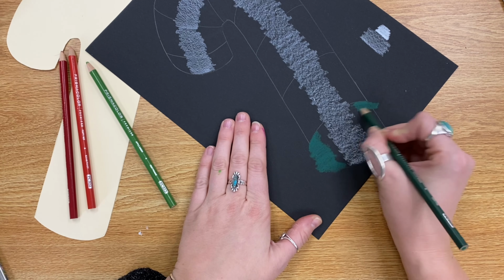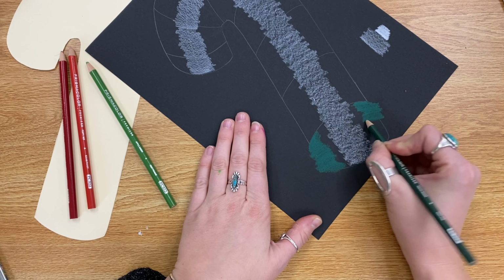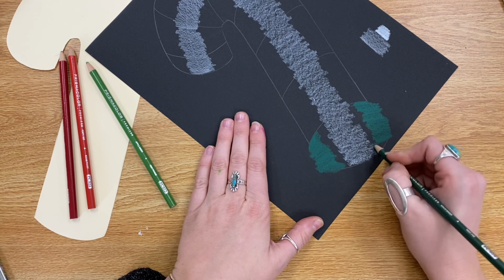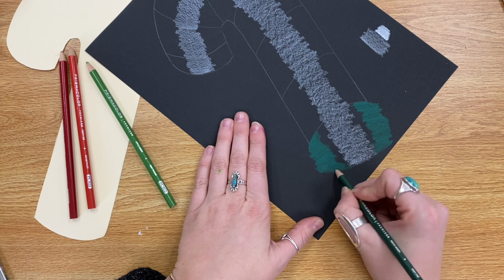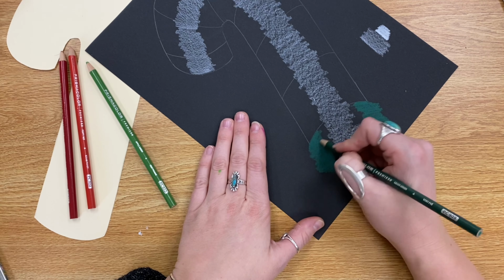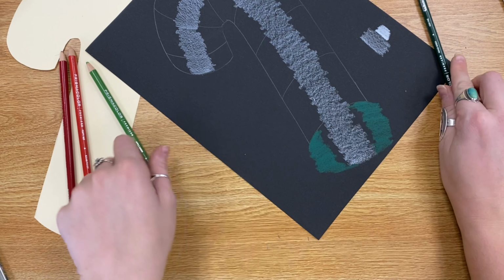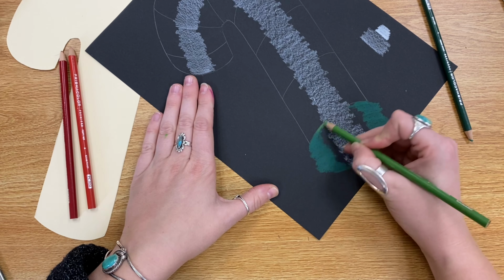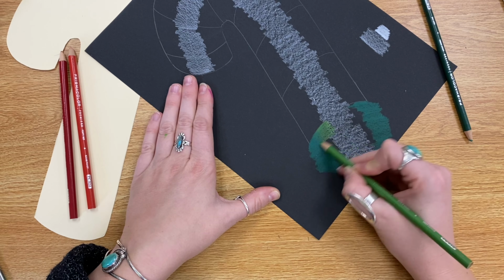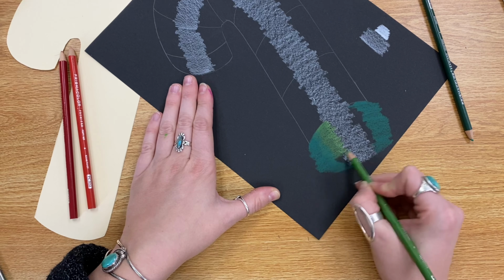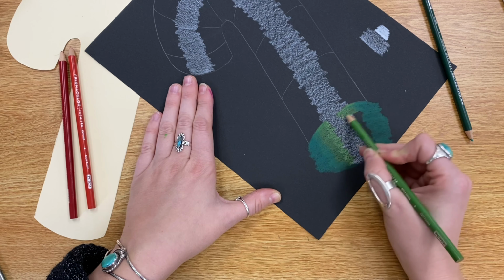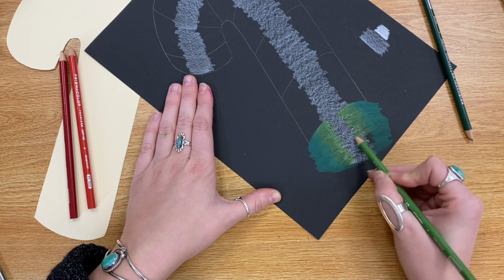You will also notice that I left a little bit of space between this darker color and the white from the highlight, and that's where we're going to add that middle color. So with that middle color, you're going to fill in that space between the dark and the white, but you'll notice that I'm overlapping the white and I'm overlapping the dark green as well.